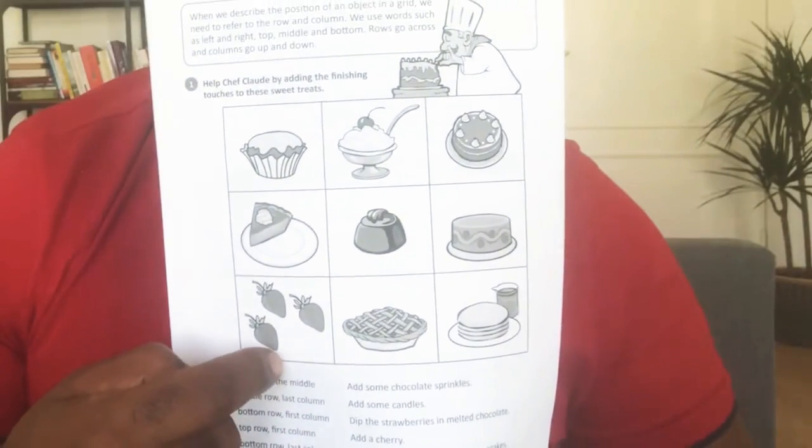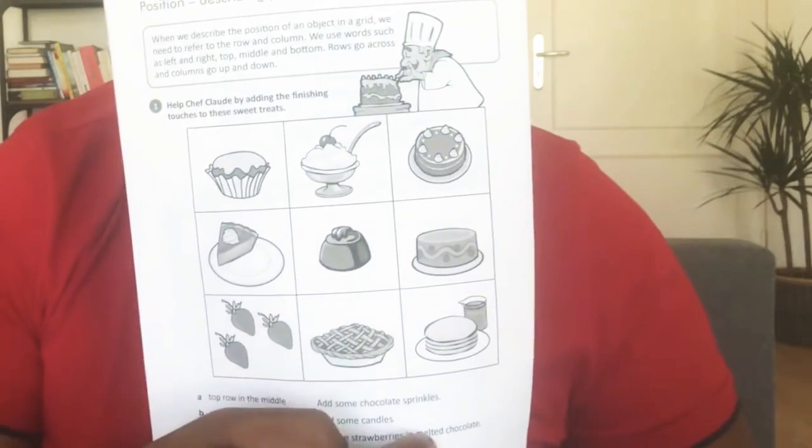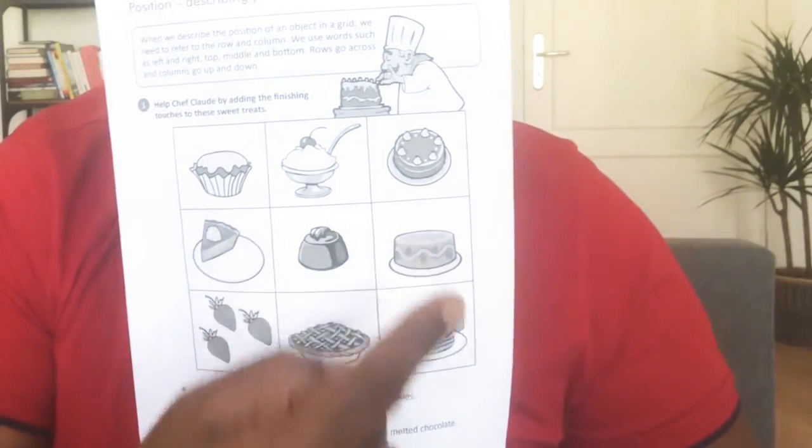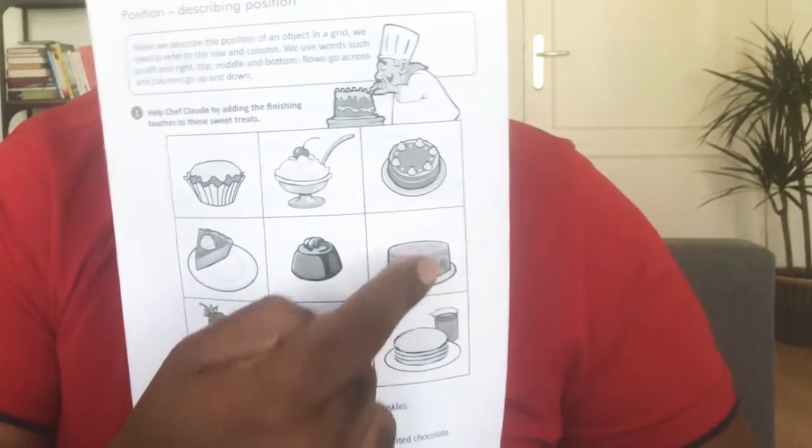If that's a row going across here, this will be the top row, this will be the bottom row, so this has to be the middle row. So middle row is here, and this is the first column, middle column, last column. So middle row, last column, this is the product. This is the sweet item, and it's asking you to add on some candles.